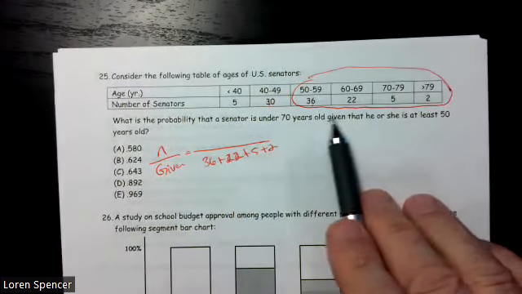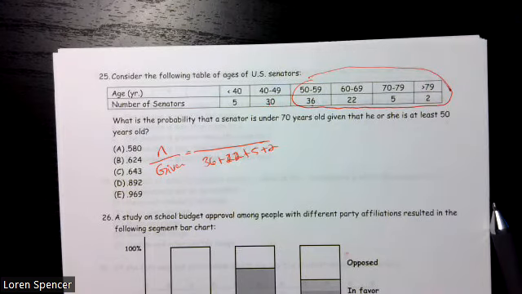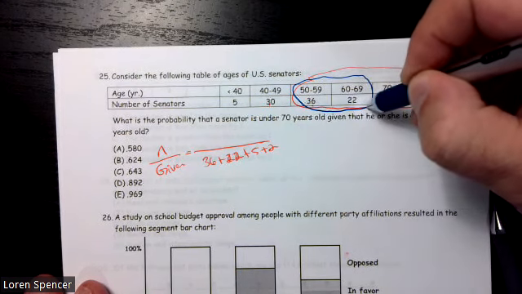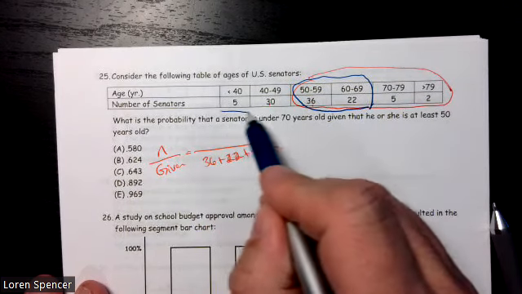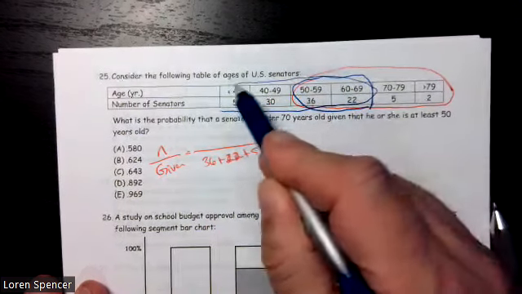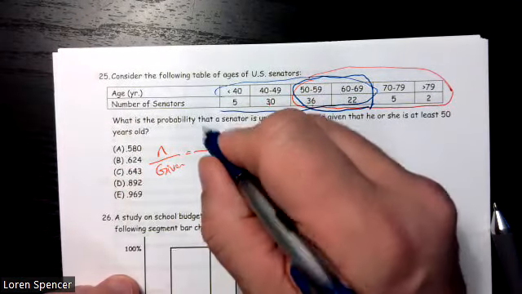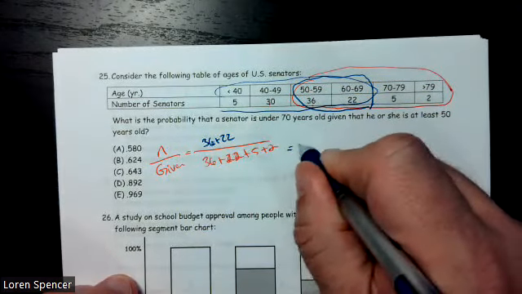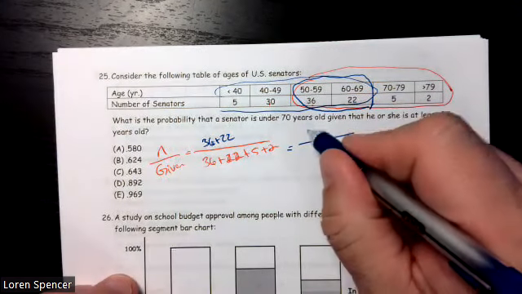What's the probability is under 70? Under 70, I'm going to use a different color. Actually, it goes all the way down here, but the part that we're interested in is where it overlaps. And the overlap is right here. So our numerator is going to be 36 plus 22. So 36 plus 22 is going to be 58.